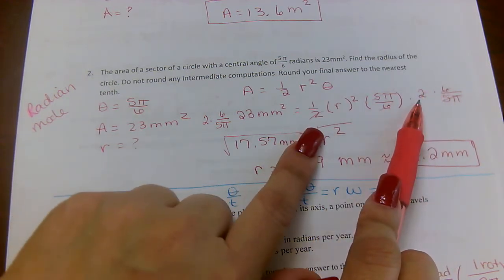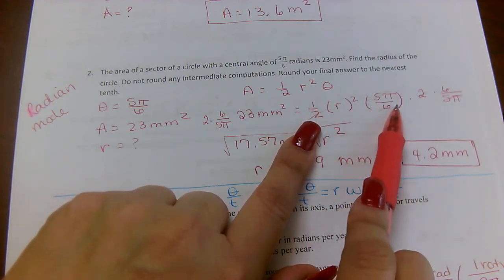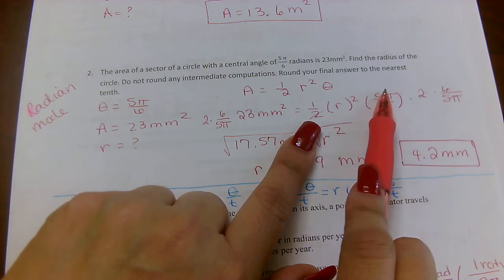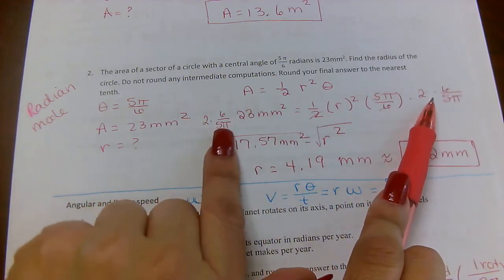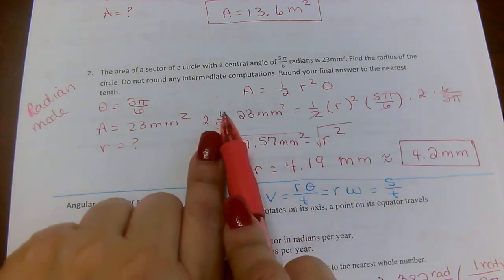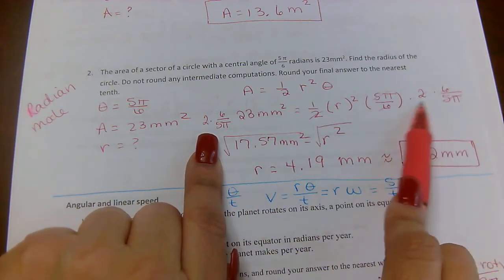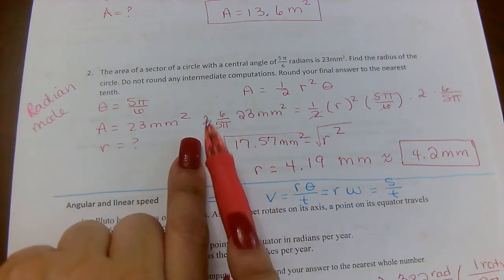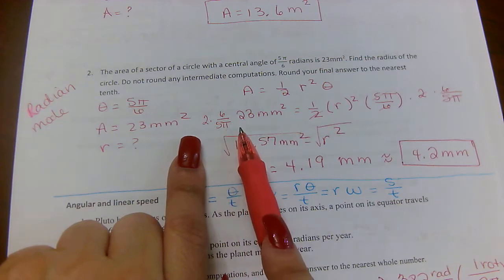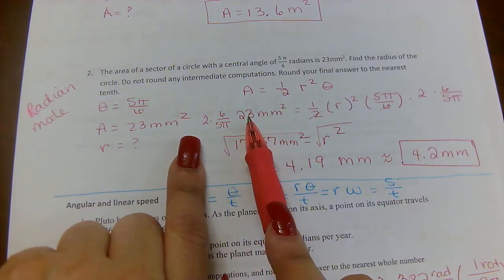What I did here was I multiplied by 2 to cancel the 2's out, and I flipped this angle. So everything cancels out as well. Now if you do that to this side, you have to do it to this side too. So you'll see the 2, 6, and divided by 5 pi over here like you do over here. Okay. Now what I do is just plug all of this into the calculator. Now keep in mind this square does not apply to the 23.